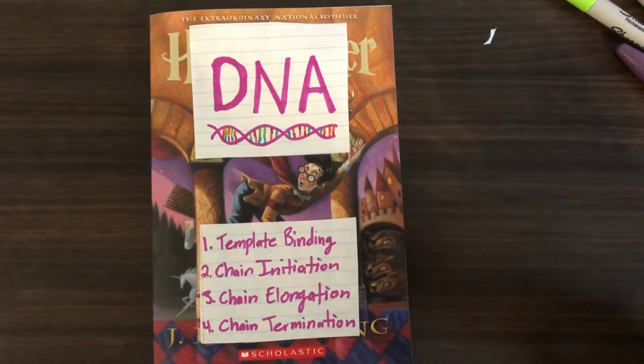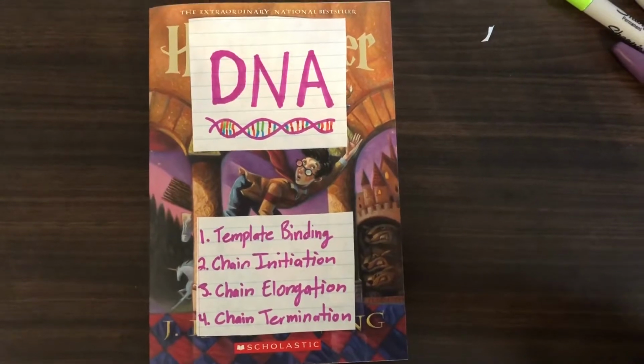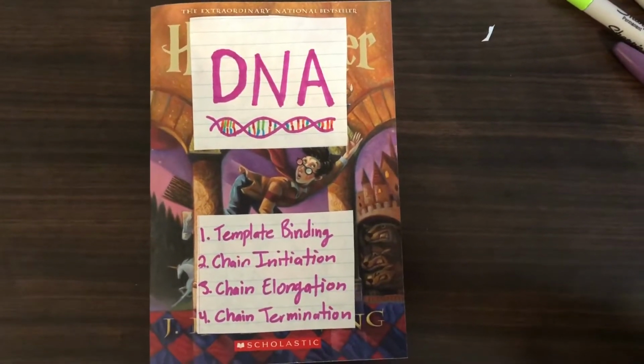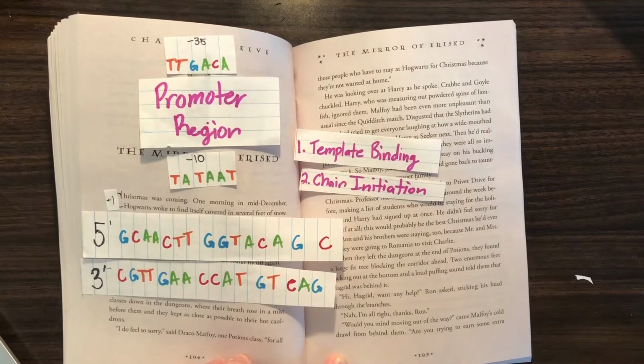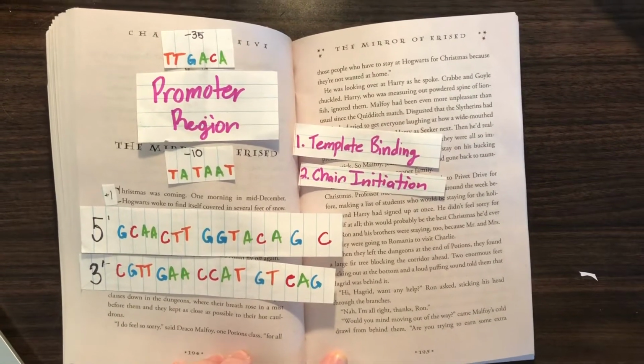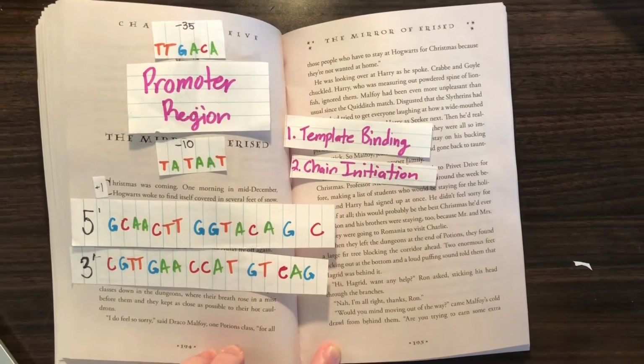Today we are going to learn about transcription of DNA in prokaryotes. I'm going to be using a book as an analogy because whenever I think of transcription, I think of reading. We are now at a part of the DNA that I would describe as a gene. In transcription, RNA polymerase reads genes and adds bases to create RNA strands based off of those genes.